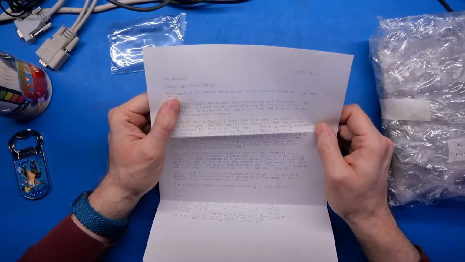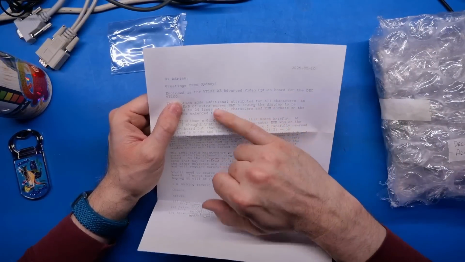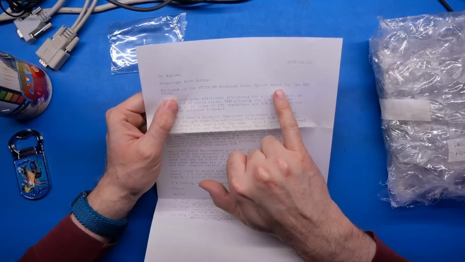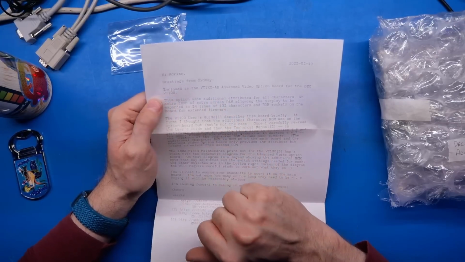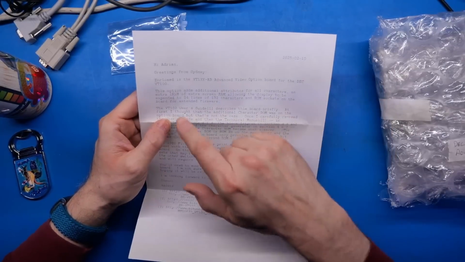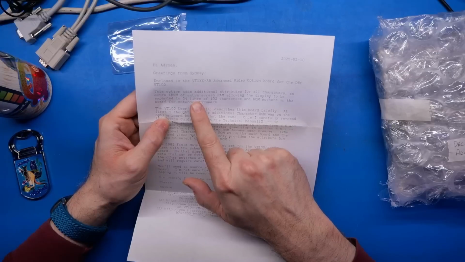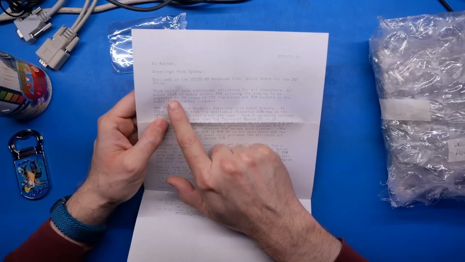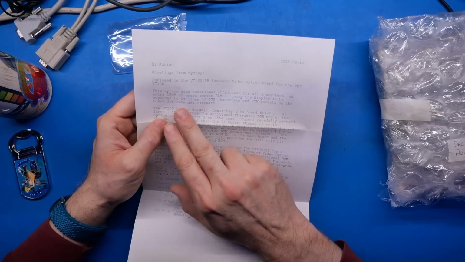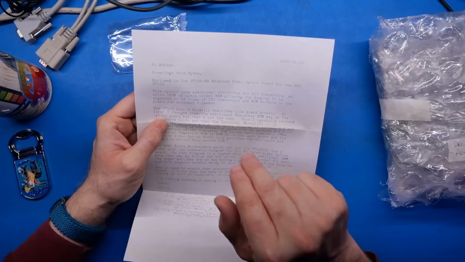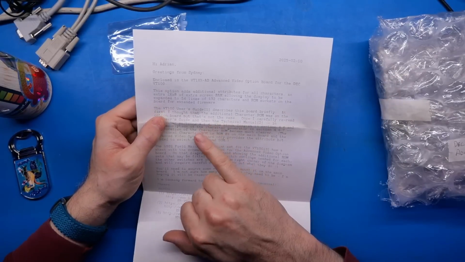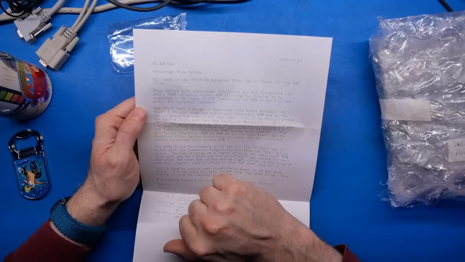Hi, Adrian. Greetings from Sydney. Enclosed is the VT100-AB Advanced Video Option Board for the DEC VT100 terminal. Yep, that was a terminal I recently had on the main channel. This option adds additional attributes to all characters, an extra 1 kilobyte of extra screen RAM, allowing you to display the expanded 24 lines of 132 characters, and ROM sockets on the board for extended firmware. The VT100 User's Guide described this board briefly.